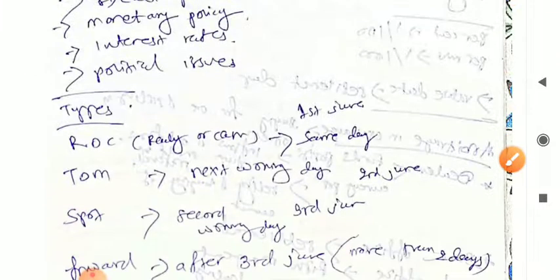In other words, if the exchange rate varies, the economic growth rate will vary, and due to political issues the exchange rate will also be affected. These are the factors affecting the exchange rate, and if there are any changes in the exchange rate, these will be affected.